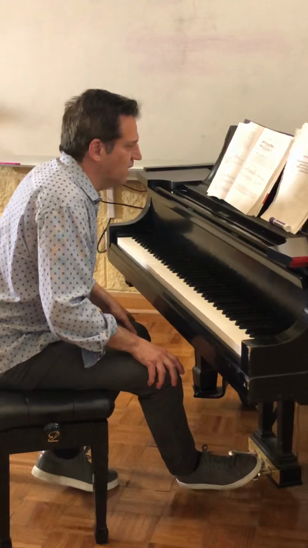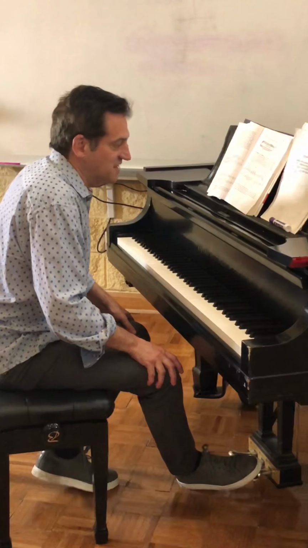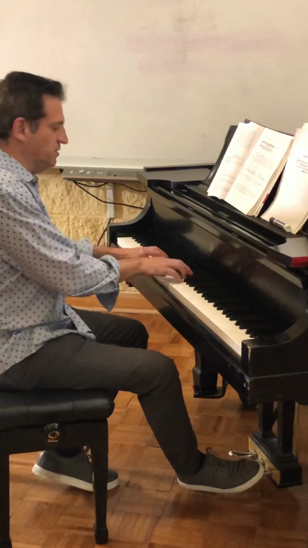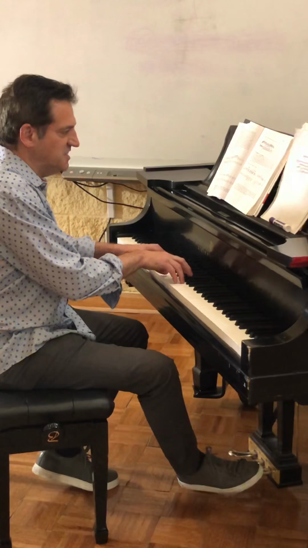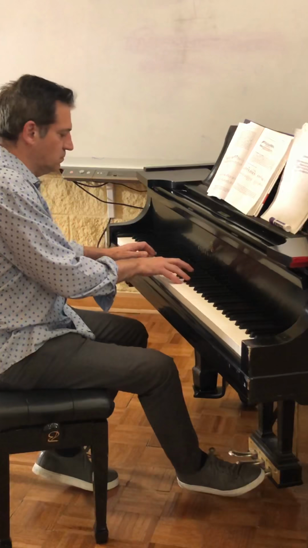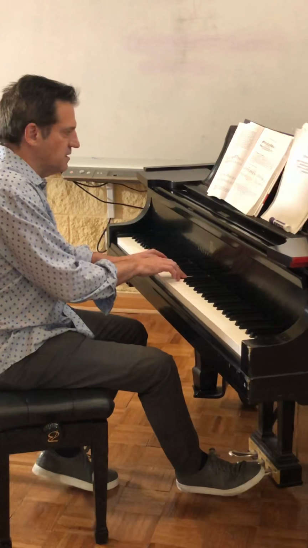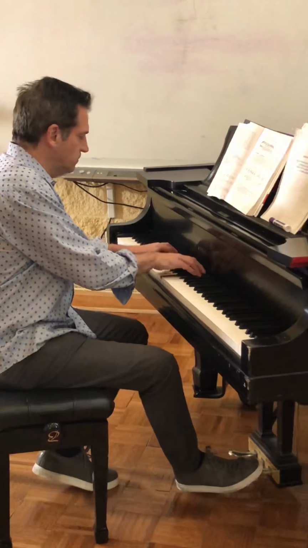Second measure tonicizes A flat major. We start with basically a 1-4-5-1 in C. Then we do the same thing in A flat major.